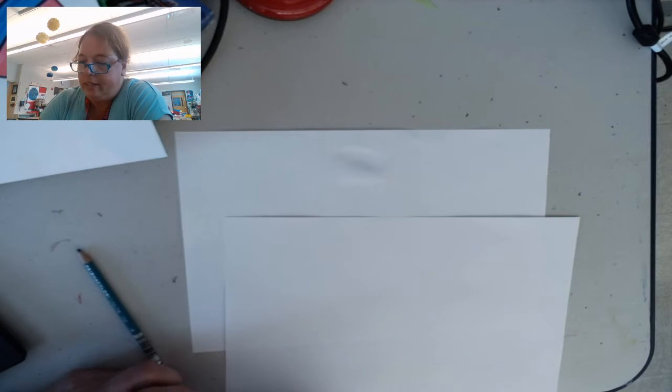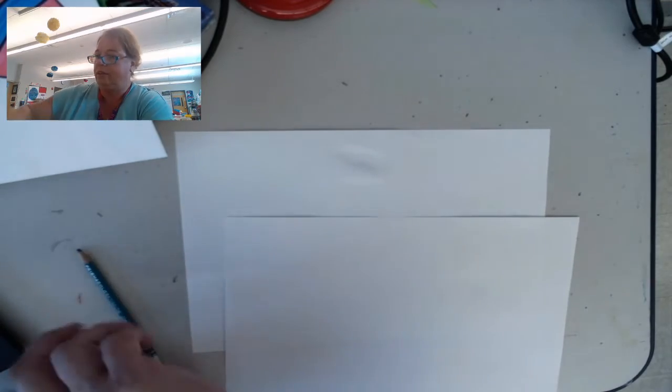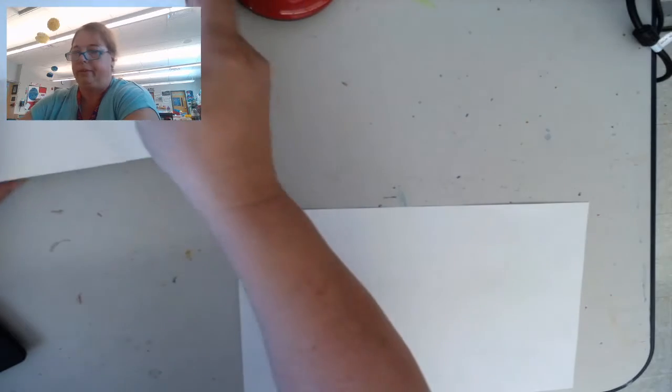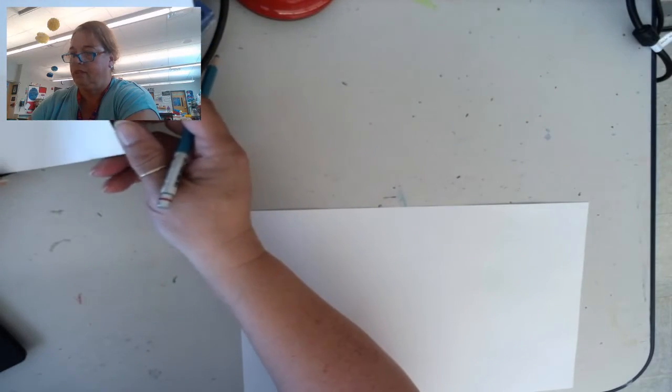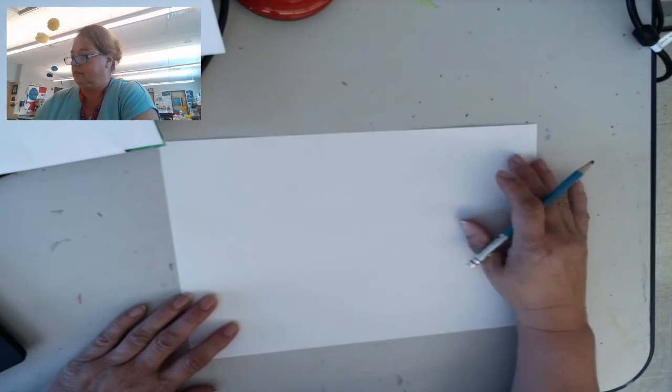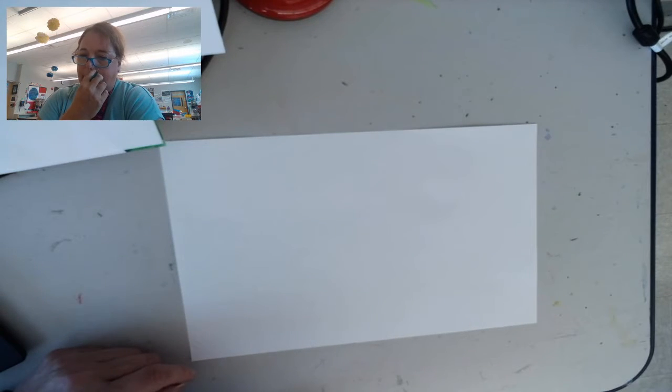So you're going to need your 2 pieces of paper and a pencil and something to color with. You could use markers or color pencils or crayons. So the first thing we're going to draw is our caterpillar. So I'm holding my paper sideways to draw my caterpillar.